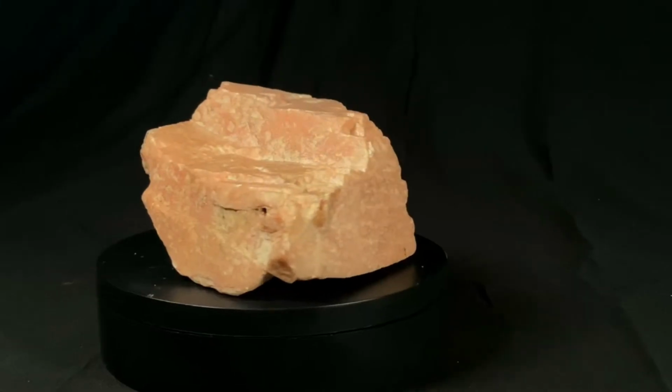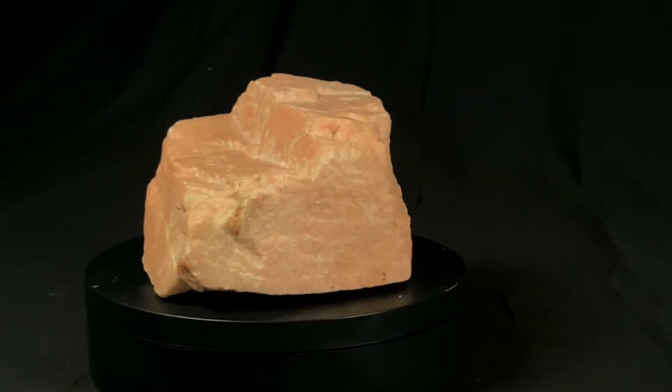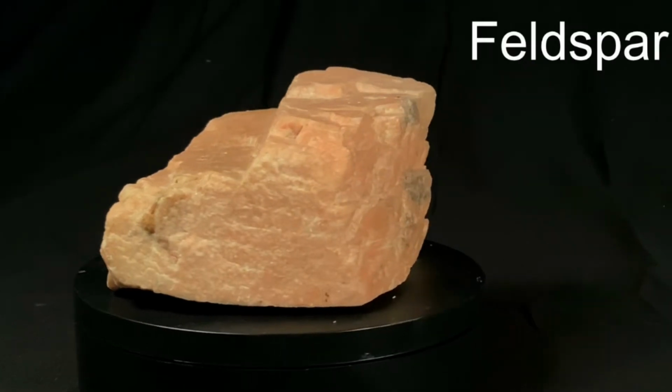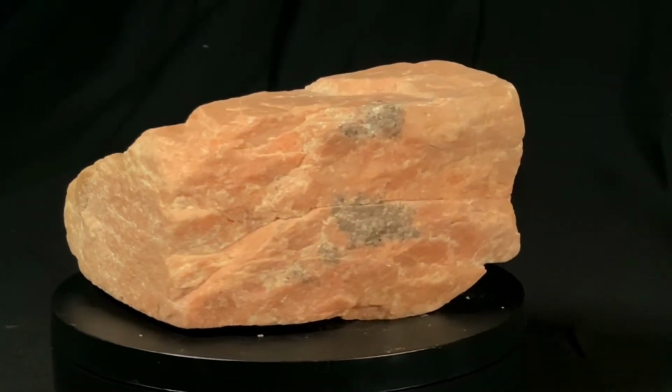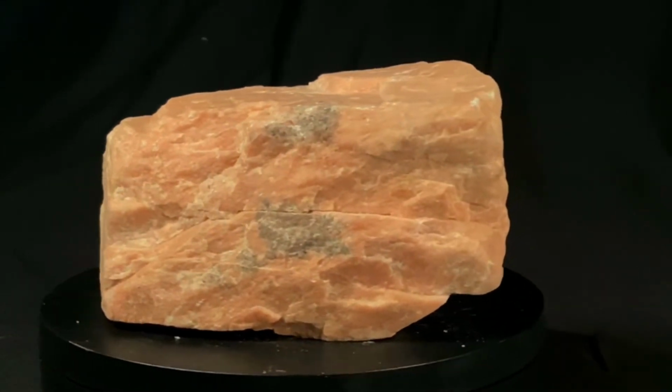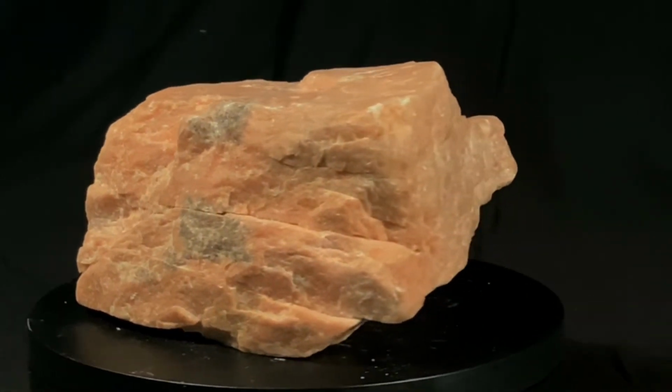The next mineral is feldspar. Feldspar is the most common mineral in Earth's crust, so the two most common would be feldspar and then quartz. Feldspar has really good cleavage in two directions. As the mineral rotates, you're going to see these flat surfaces, and that represents the cleavage.